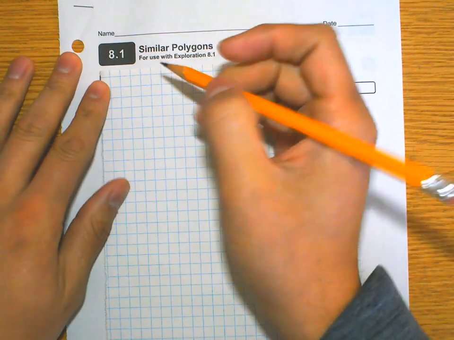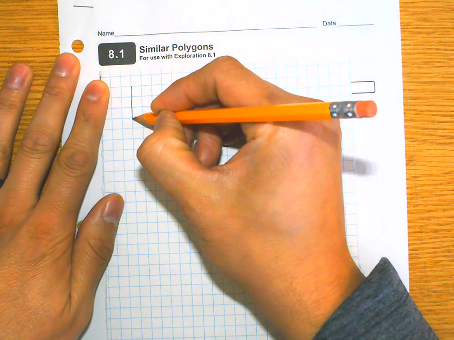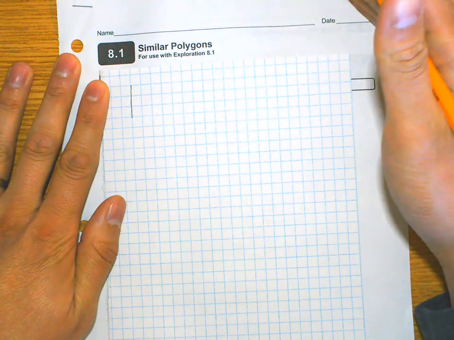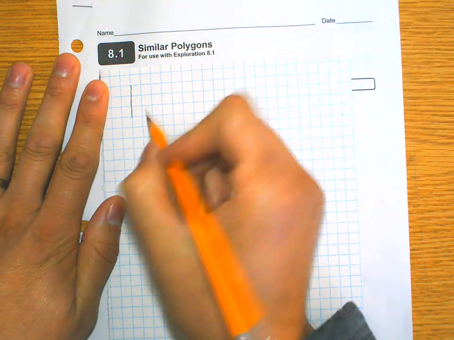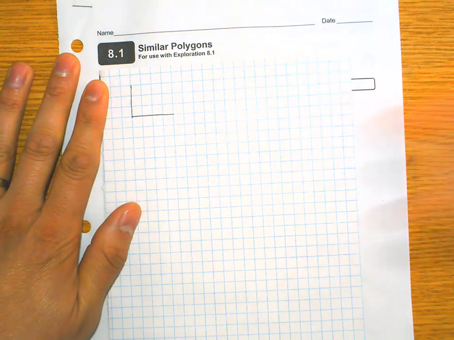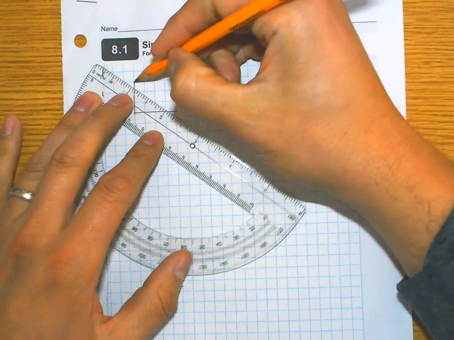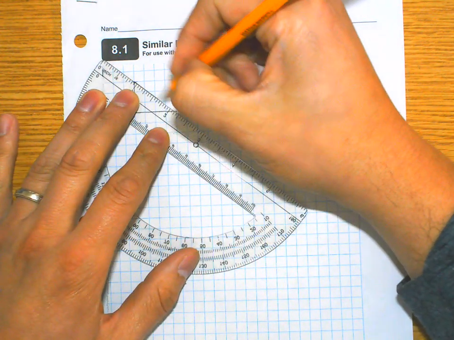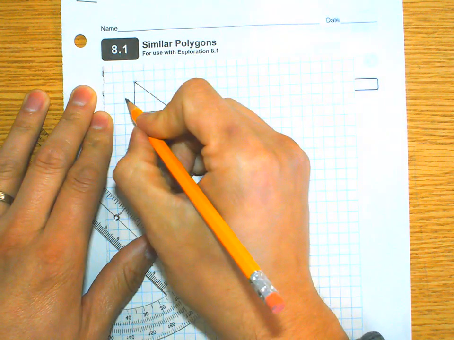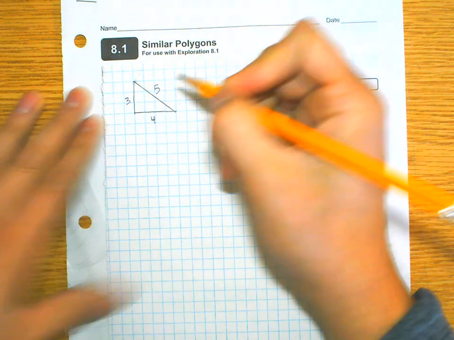So the first one that I'm going to draw is going to be triangle ABC, and I'm going to use a special right triangle that measures 3, 4, and 5. Okay, so this is my 3, this is my 4, and I know this length right here is going to be 5 because it's a very important Pythagorean triple. Okay, so the length of this triangle right here is going to be 3, 4, and 5.